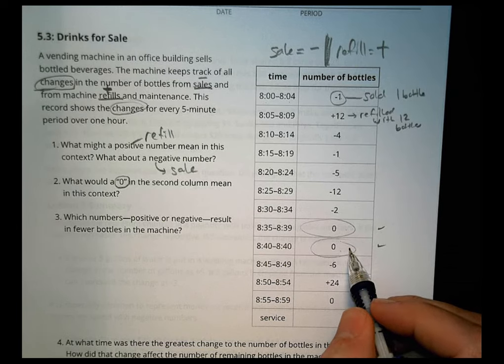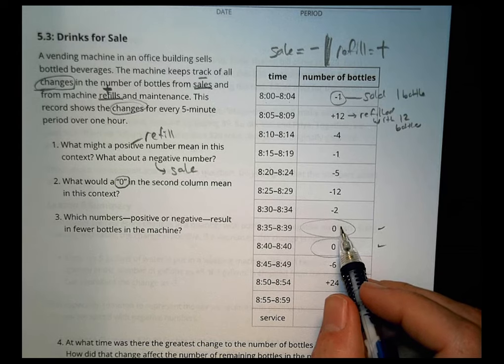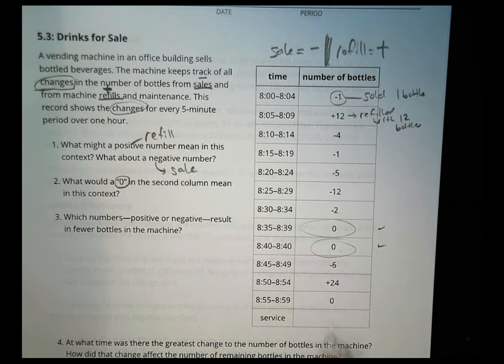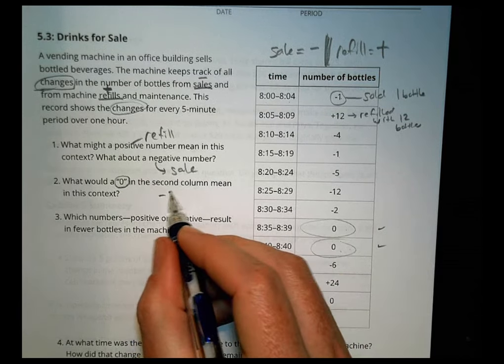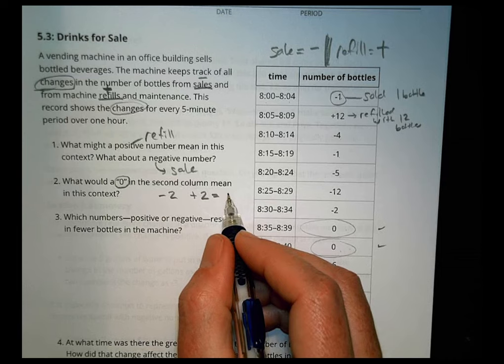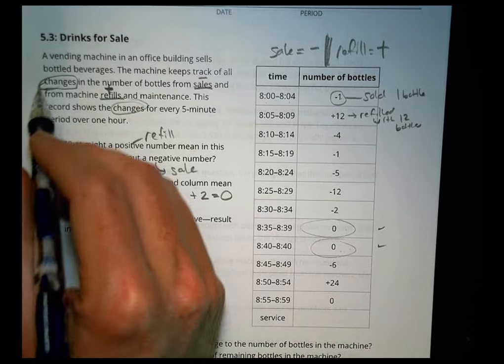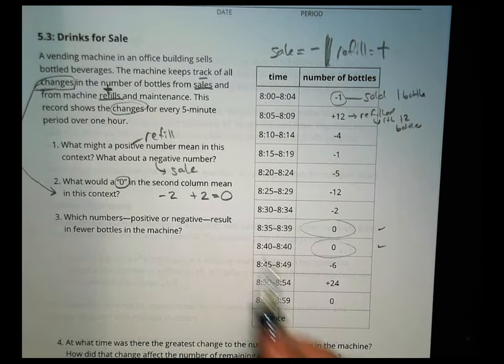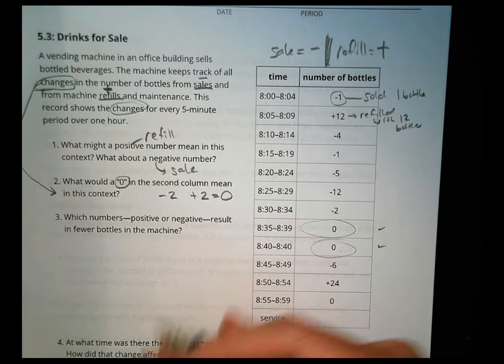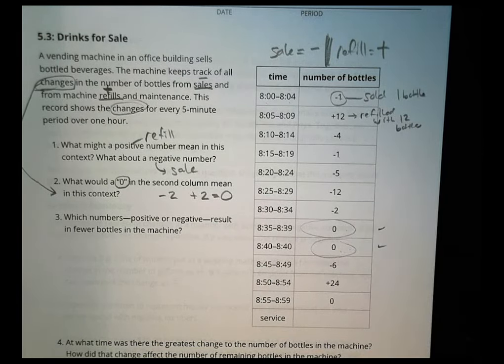No one came to buy from the vending machine, and there were no bottles sold in this period. Another thing it could mean is that you sold 2 and refilled 2, leaving you with a change of 0. Remember, the machine is measuring changes. So the number sold and the number refilled could be exactly the same. So there actually are 2 options for number 2.